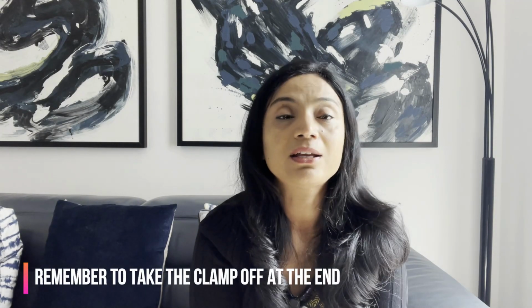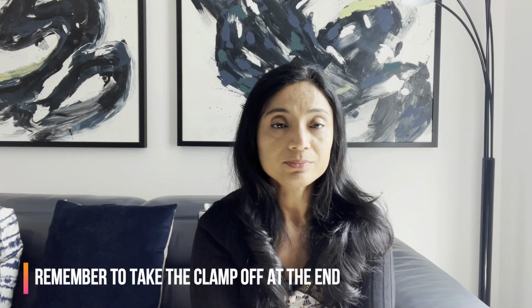Another one is make sure you take the clamp off at the end. Okay, this is a very common fail in this station, because if you don't take the clamp off, you're leaving your patient with urinary distension. Okay, so we can't do that. So this is a very common fail, make sure you take the clamp off at the end.